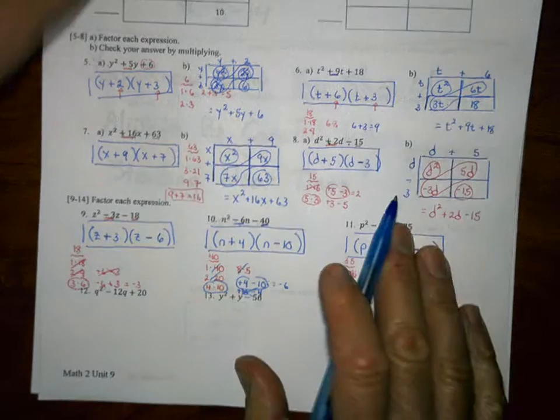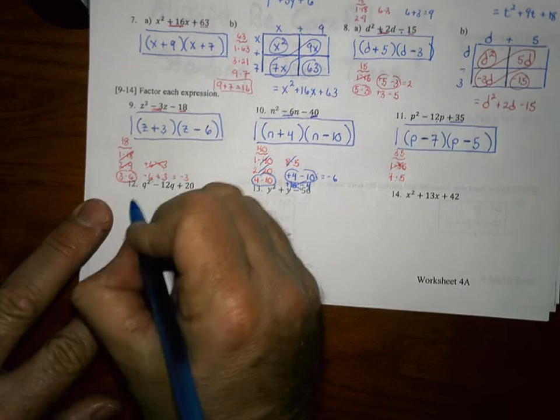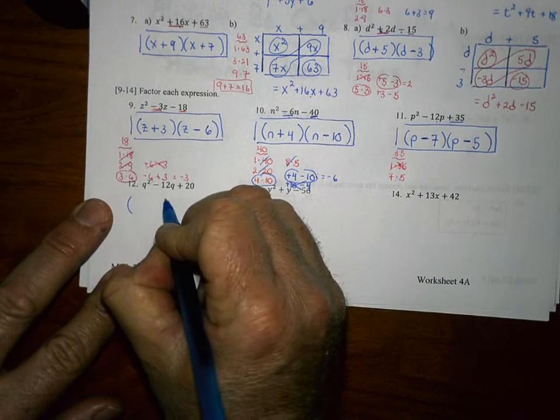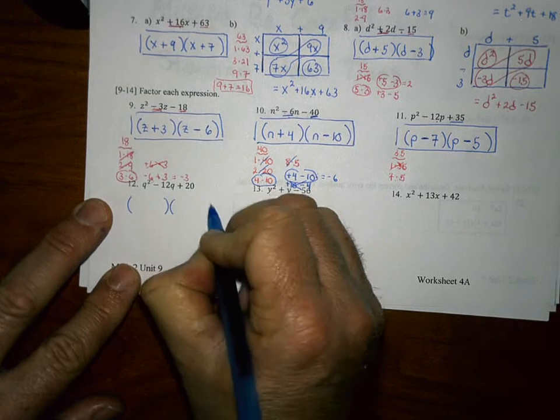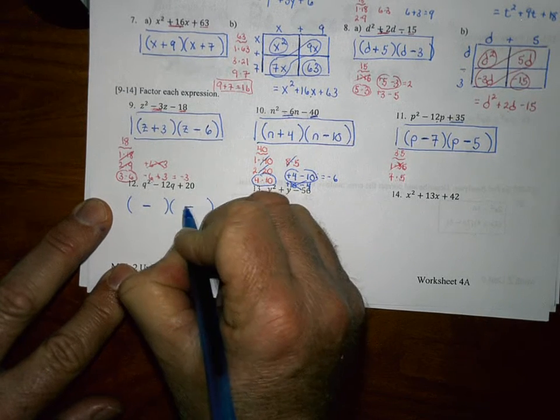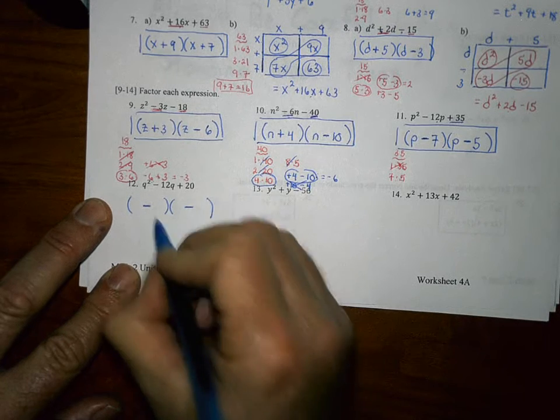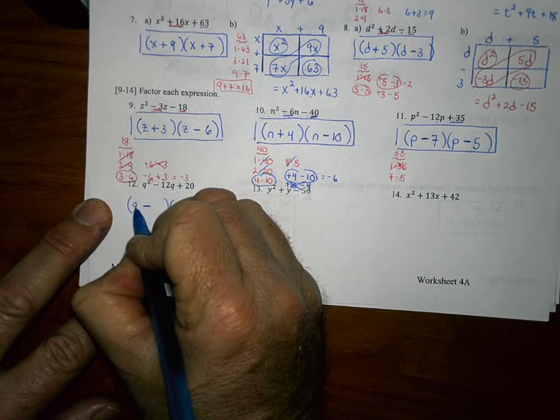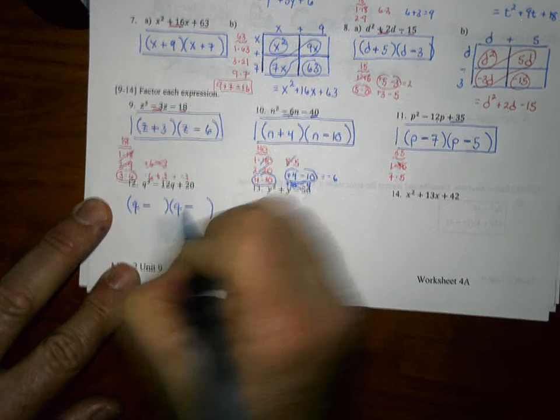Okay, so to start number 12, and everybody should be able to do this, you draw two parentheses. The cheat sheet says put a minus and a minus. Everybody should be able to do that. You're just reading off your sheet. And then my first terms have to be q's, because q times q is q to the second.